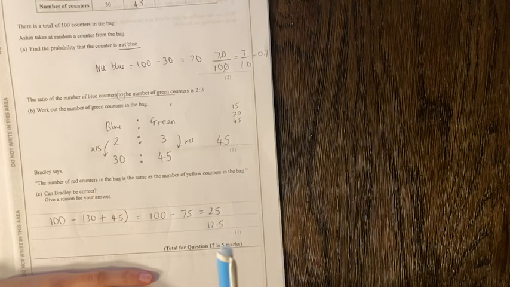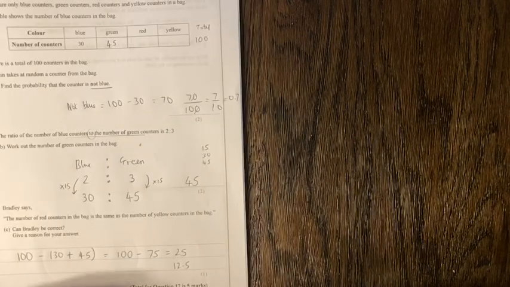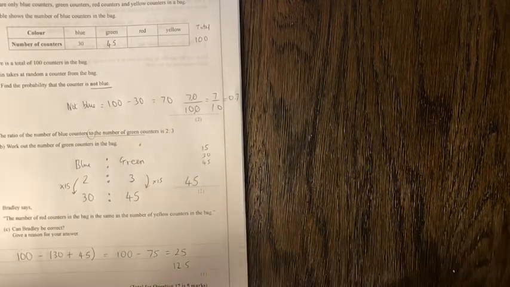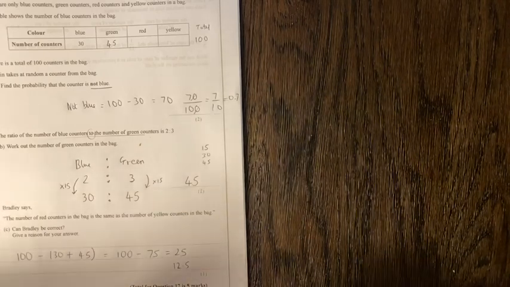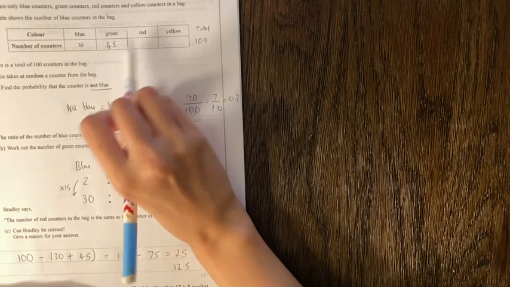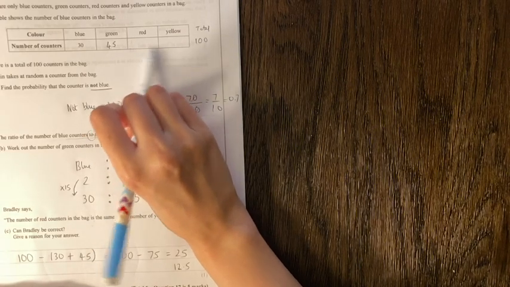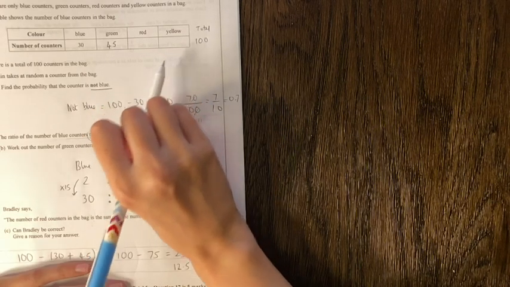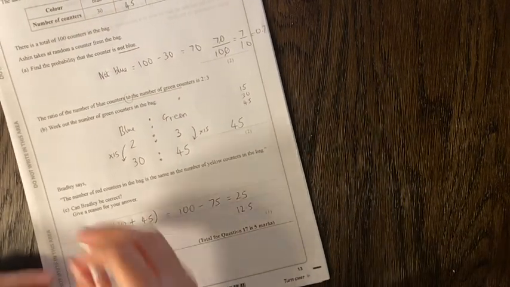So we have to have two numbers that add to 25, but they can't be the same as each other. So this could be 1 and 24, it could be 2 and 23, it could be any mix, but they're not going to be the same as each other. But we do know they will add up to 25. So the reason is we have to say no.